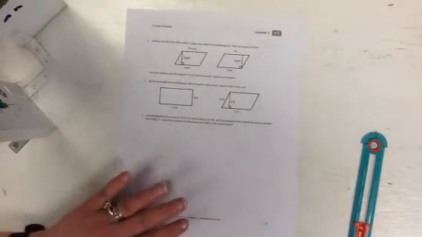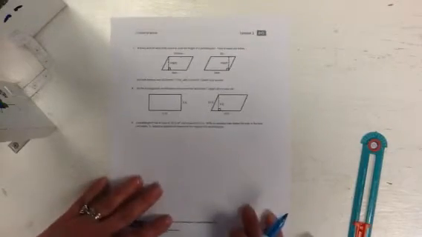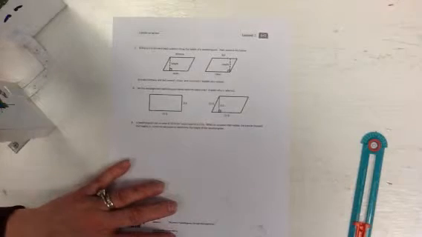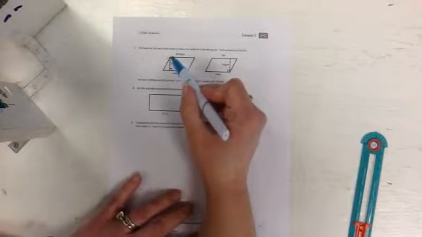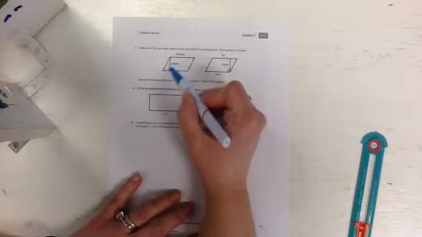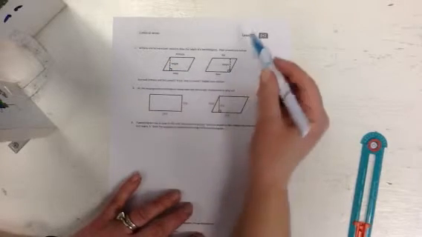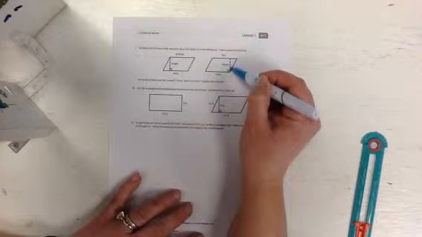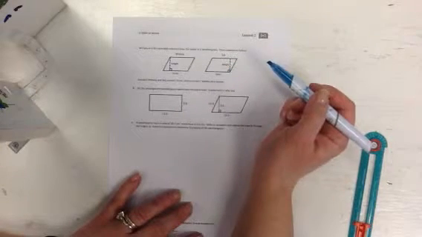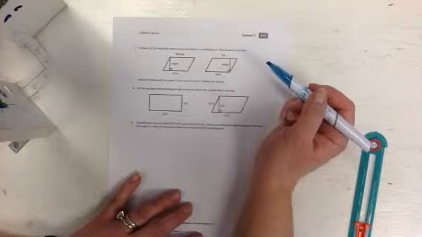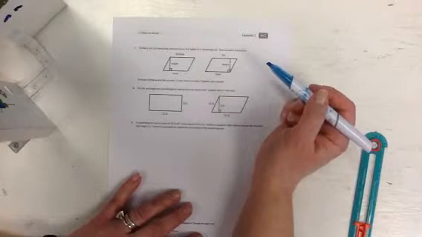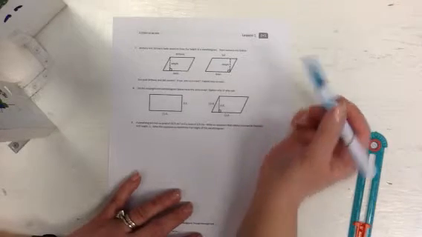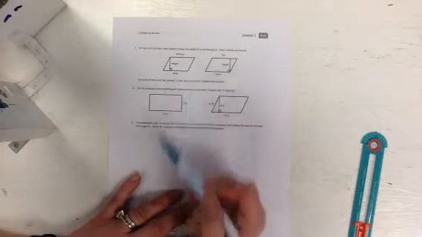On the back, Brittany and Sid were both asked to draw the height of a parallelogram. Their answers are below. So Brittany drew a height here with a dotted line, 90-degree angle to the base. Sid has the base here, the height here with this dotted line and this 90-degree angle. Are both Brittany and Sid correct? If not, who is correct? And explain your answer. I'm going to leave that up to you.